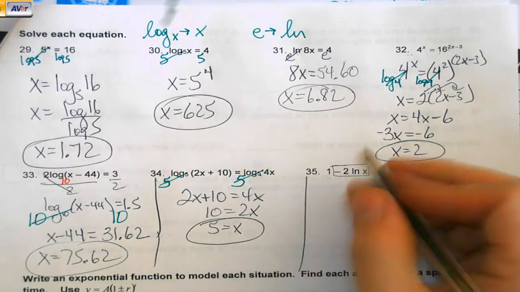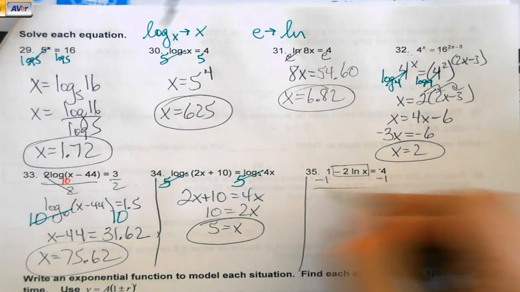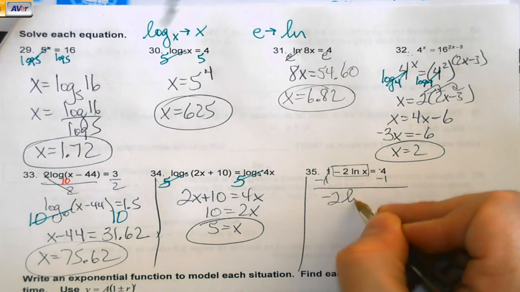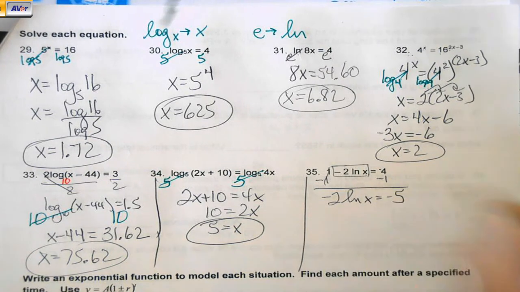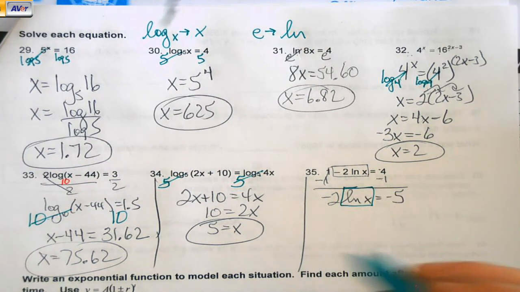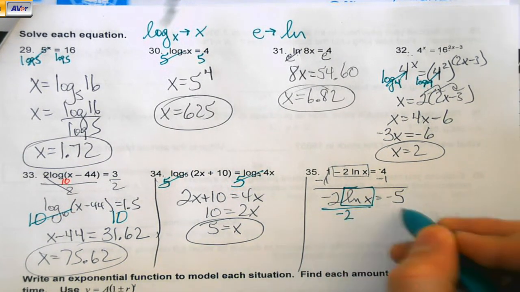Here, same thing. Minus the 1 first. Okay, can I use e yet? No. Natural log of x hasn't been exposed.